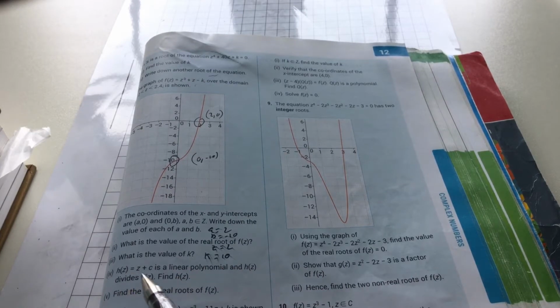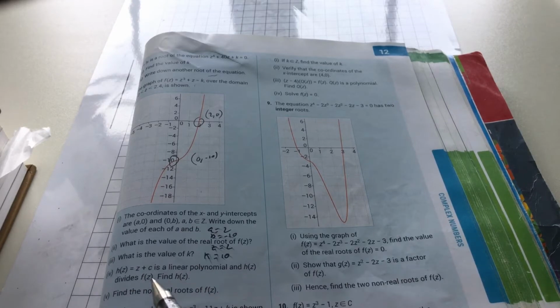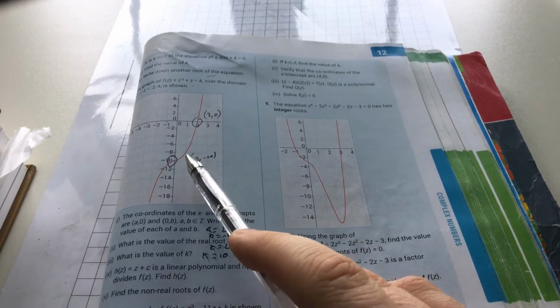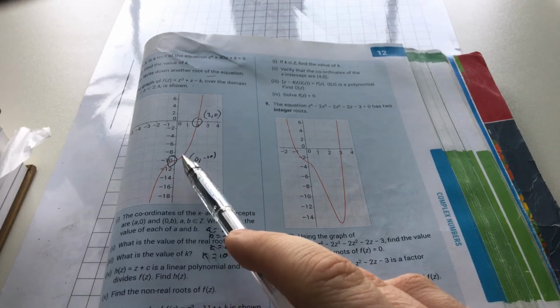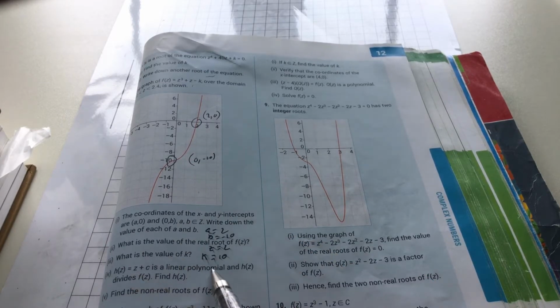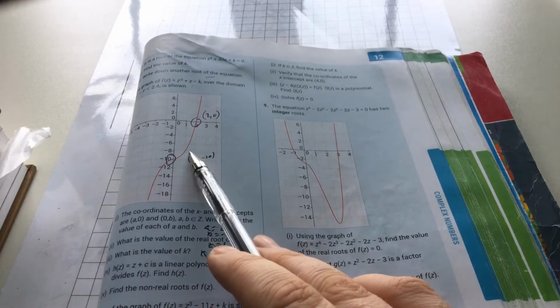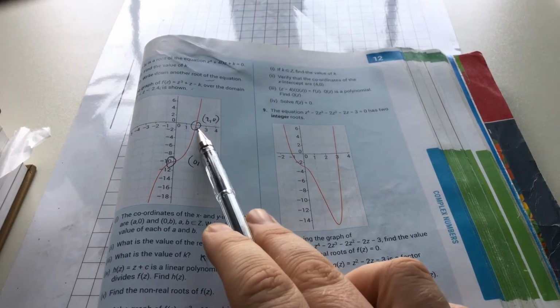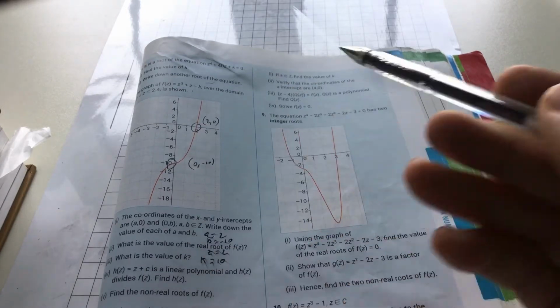And then the last question I'll be able to do here is z plus c is a linear polynomial and it divides f of z. Now, what will divide a function? Any of its factors. Now this says it's a linear polynomial, so that means it's the factor coming from the linear root.